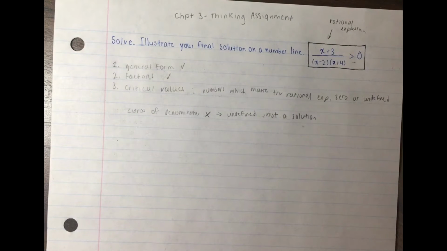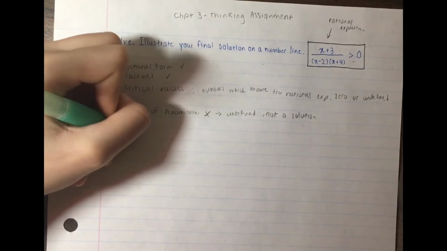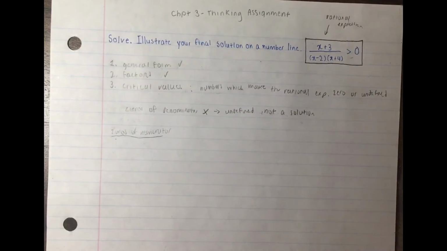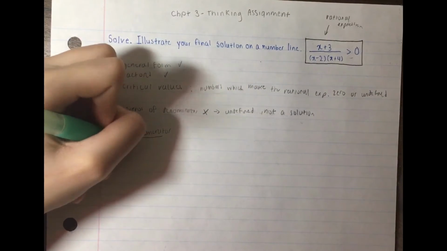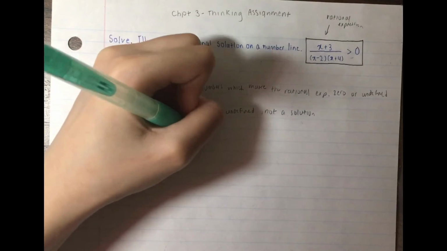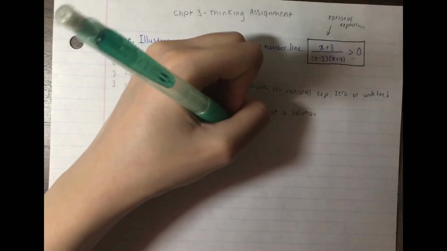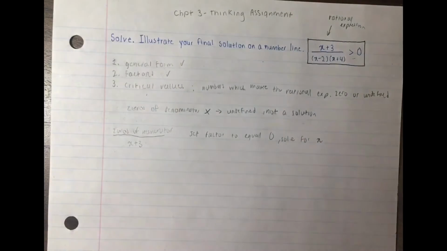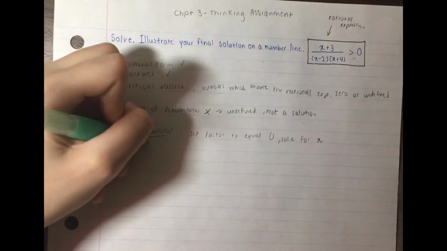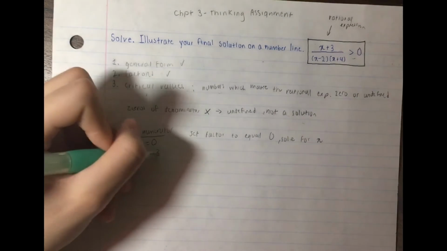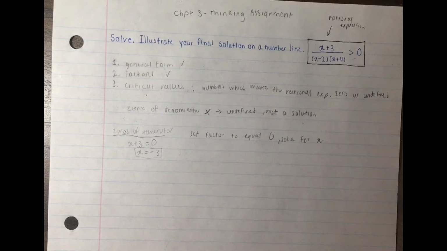Okay, so now we're just going to begin by finding the zeros of the numerator. And since it's already factored, that's quite easy. We're just going to take the numerator, set the factor to equal 0, and solve for x. So we have x plus 3, we'll set it to equal 0, and that means that x equals -3. So this is the zero of the numerator.